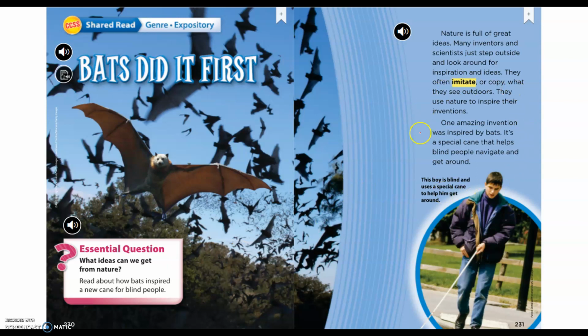Nature is full of great ideas. Many inventors and scientists just step outside and look around for inspiration and ideas. They often imitate or copy what they see outdoors. They use nature to inspire their inventions. What does this word imitate mean? Imitate means copy, and I know that because the definition is actually listed after the word. So if I'm not sure what imitate means, there are context clues here that can help me.